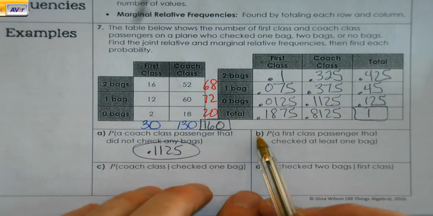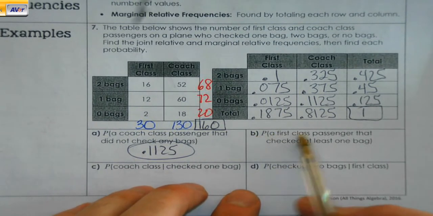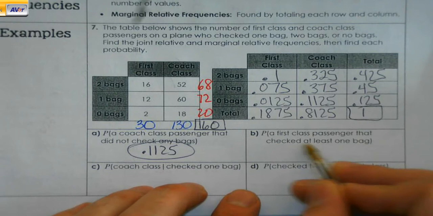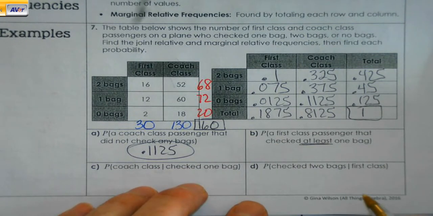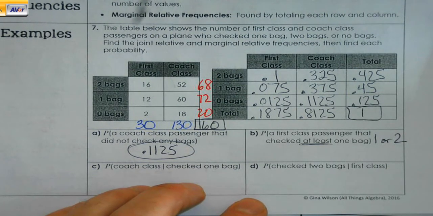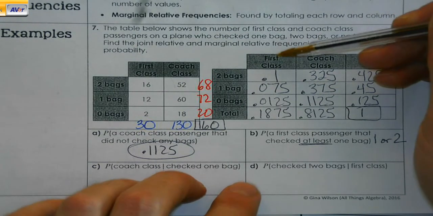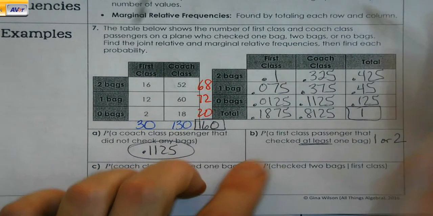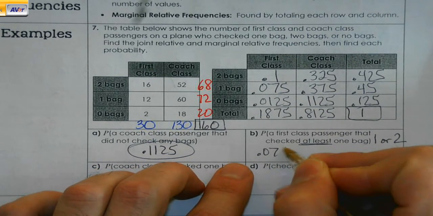Now, B, we got to be careful. A first-class passenger that checked at least 1 bag. Ooh, at least 1 bag means it may be 1 or it may be 2. So, how do we deal with that? Well, we go to first class passenger, we go to 1 bag, we write the value down.